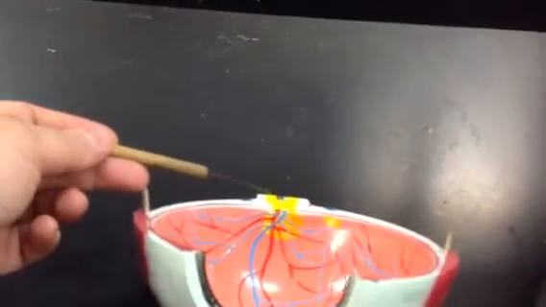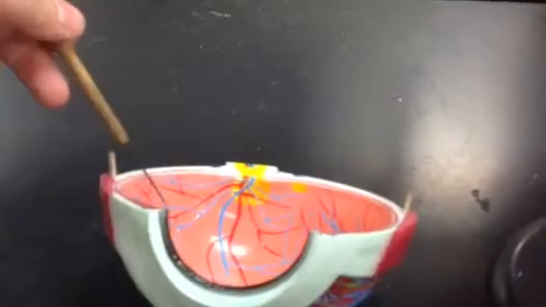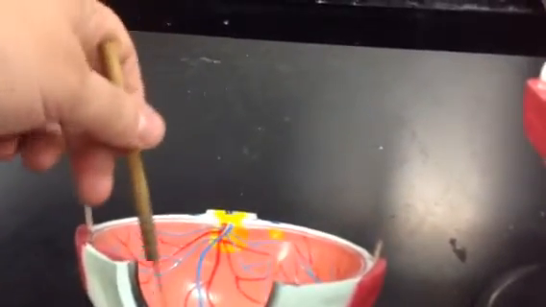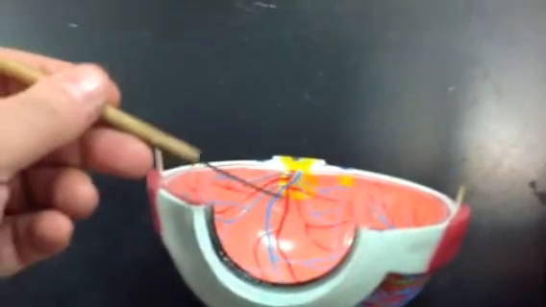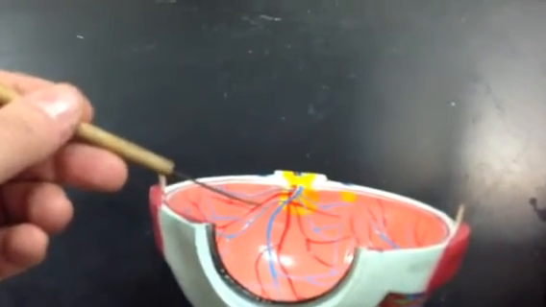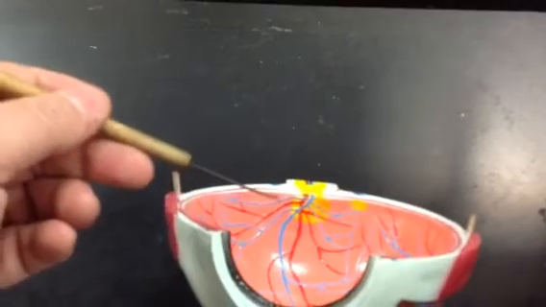Also, notice that when we look at this model, the optic nerve enters the eye, and that nerve forms the thin retinal sheath. Within the retina, we have 2 photoreceptor cells. Those are called the rods and the cones. The cones are present for color and visual acuity.